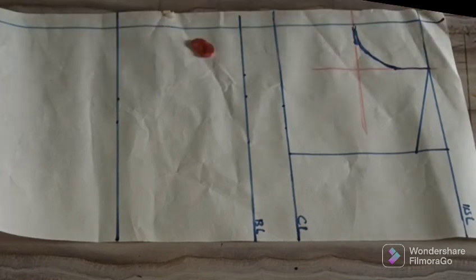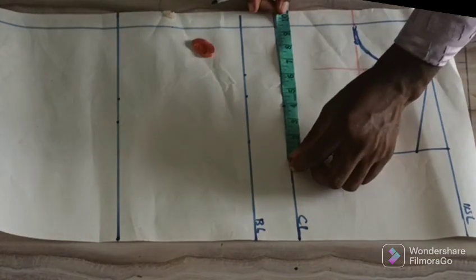For those of you that do not have a curve rule, you can use this method. Even if you have a curve rule, sometimes it might not respond the way you want it to be. So we've gotten that.